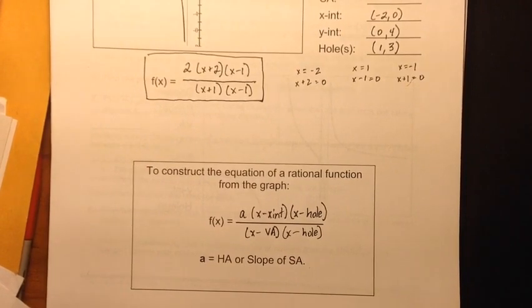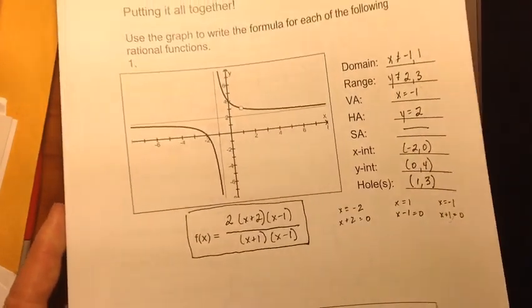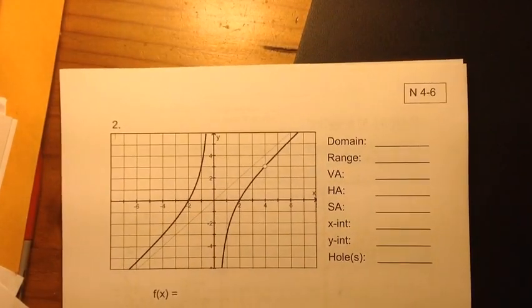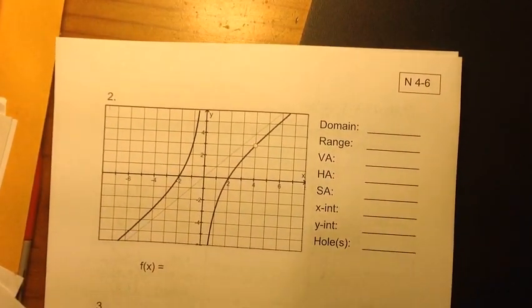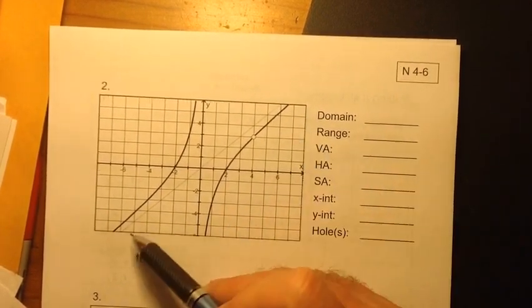All right, so we've got a couple more examples here. Let's do those, and then I'll set you loose on the problems. So this one has a slant asymptote, I can see that.